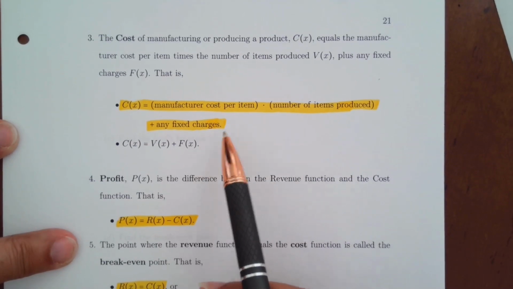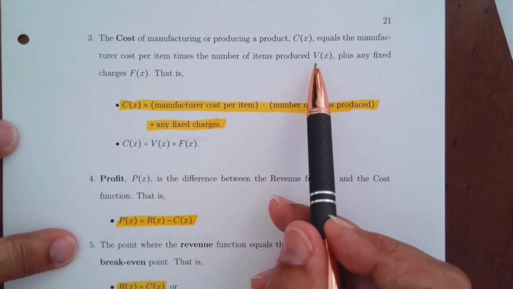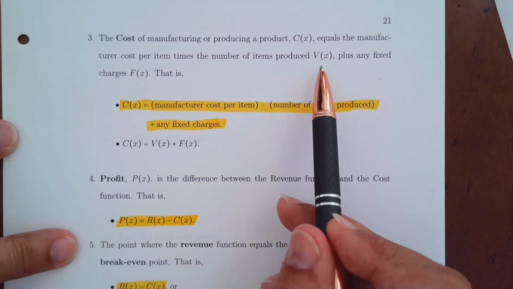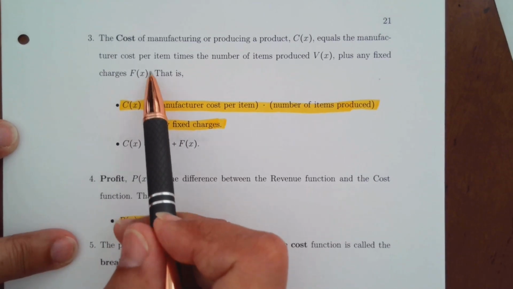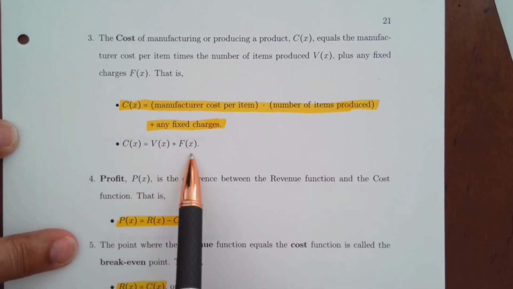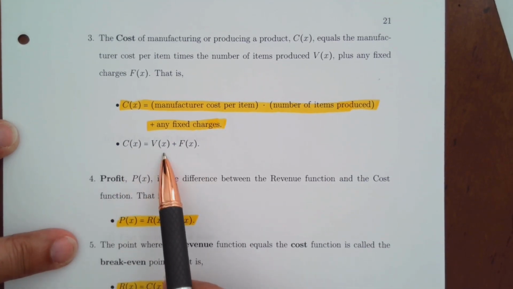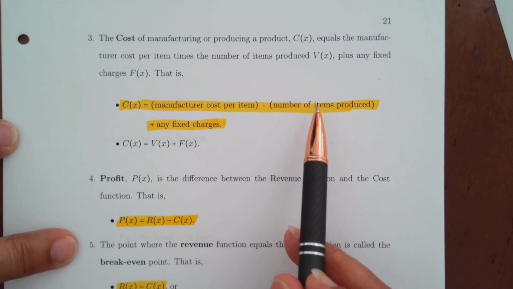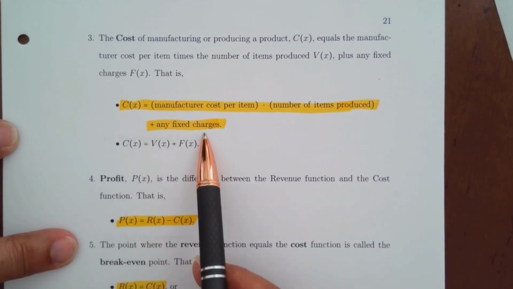Okay. All right, so you're going to take that V of X, which is the manufacturer's cost per item times the number of items produced, plus any fixed charges. Now, F of X makes sense for fixed charges. So the formula they give you right here, the cost function equals V of X, which are these two things multiplied together, plus any fixed charges, okay?